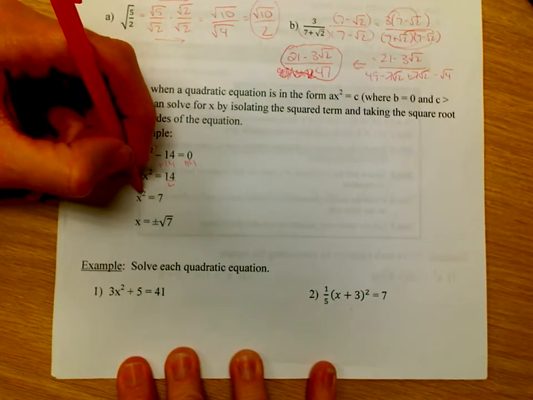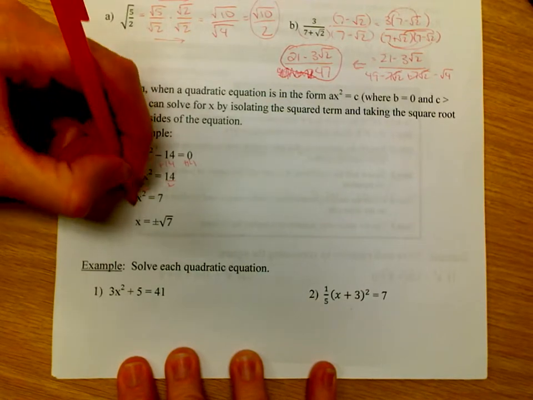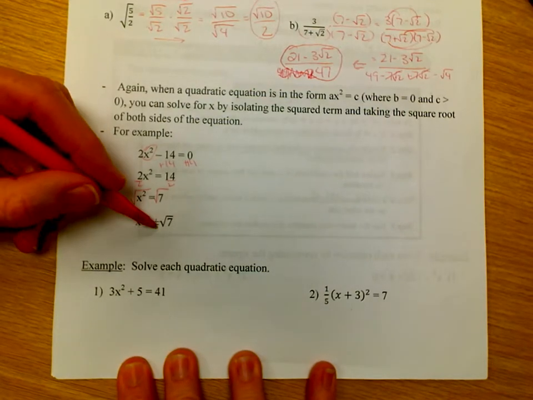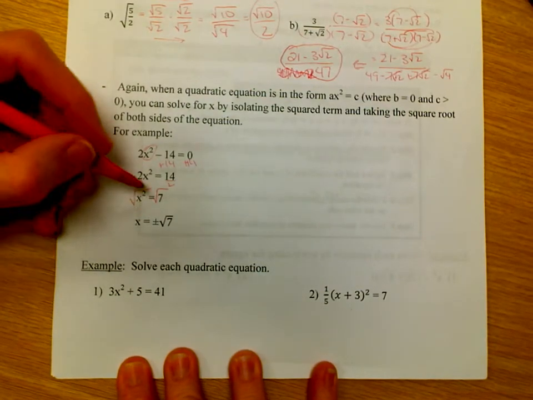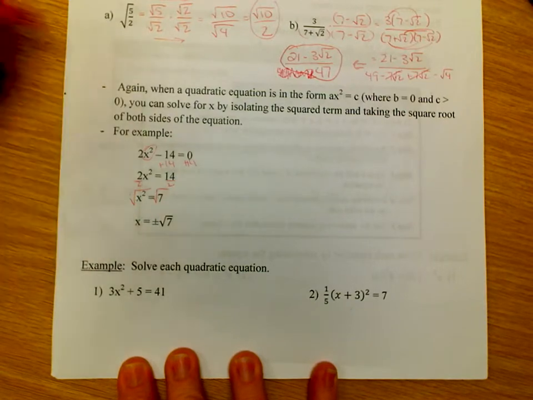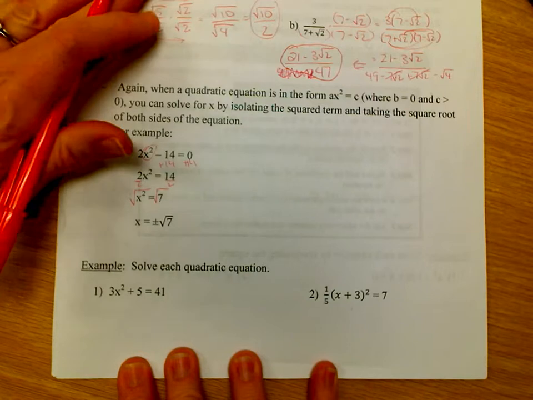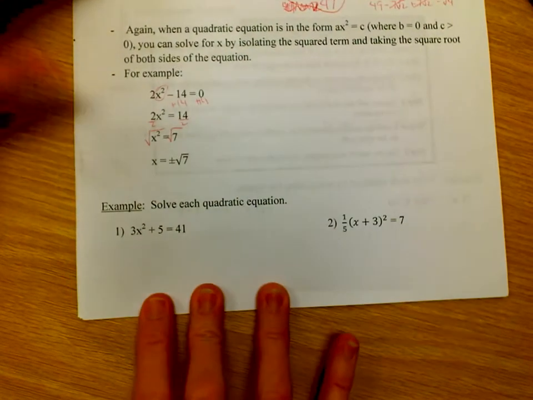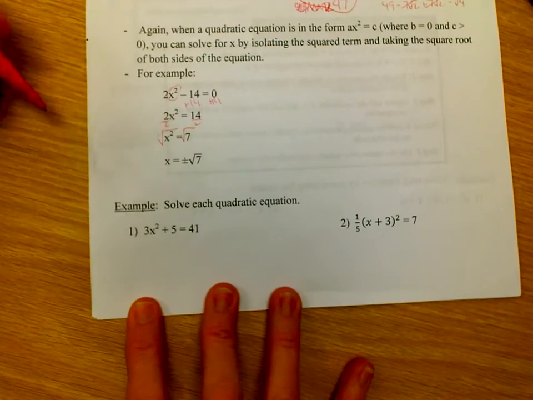And then, to get rid of squared, to get from x squared to just x, I would square root both sides. And that will get me to x equals plus or minus the square root of 7. Again, the reason we have to use plus or minus on solving problems is because we introduce the square root to the problem. So if we look down here at the bottom, here's an example that is similar to this one.